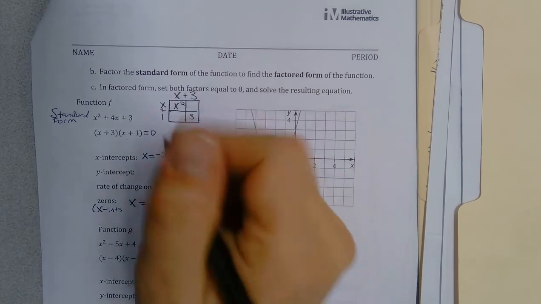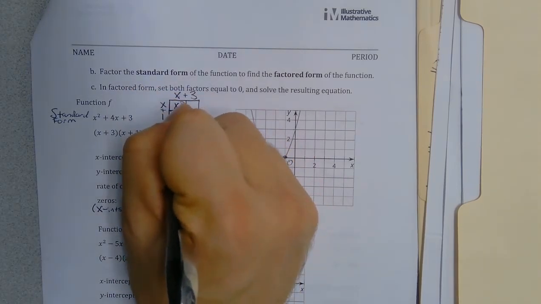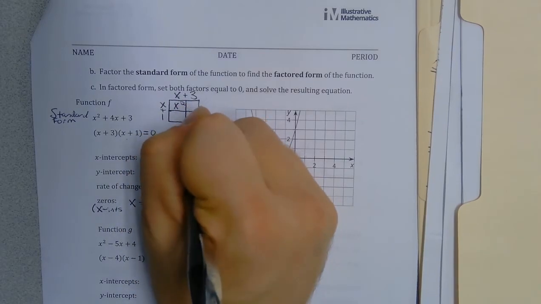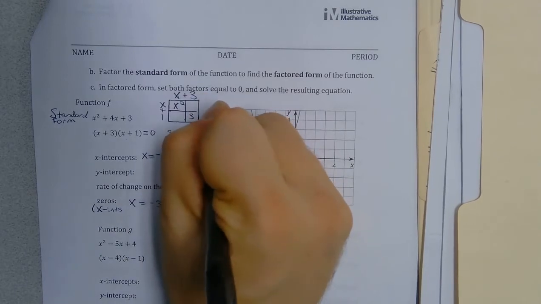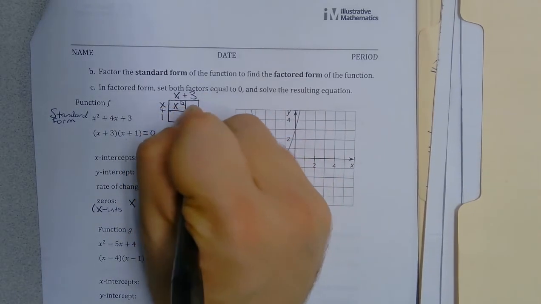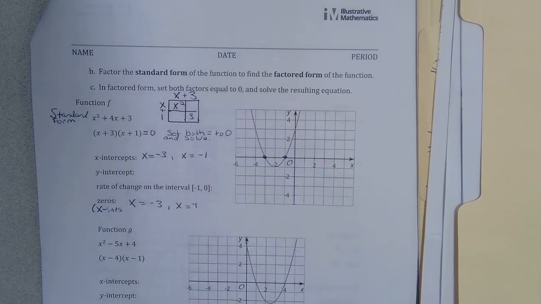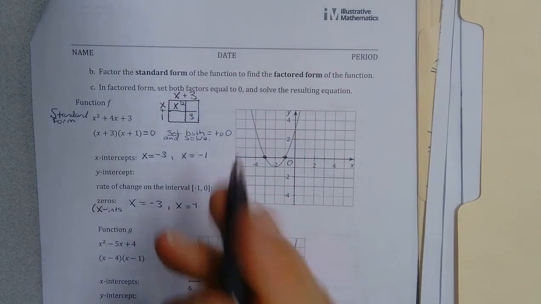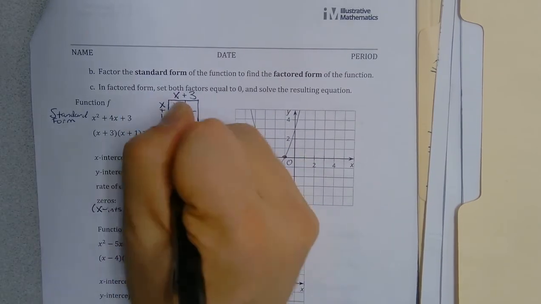So what you do from there is set both equal to 0 and solve. So I'm going to do my work over here, and up here too, to bring this out. This is how you find your x-intercepts.